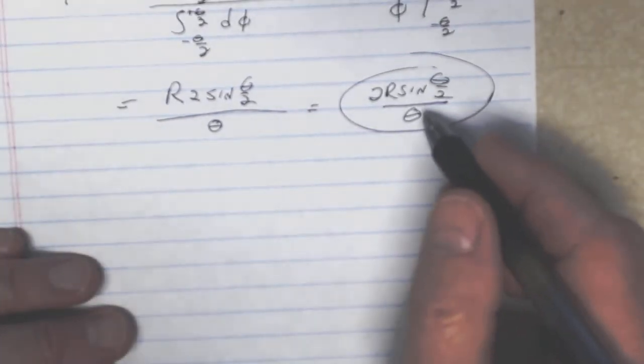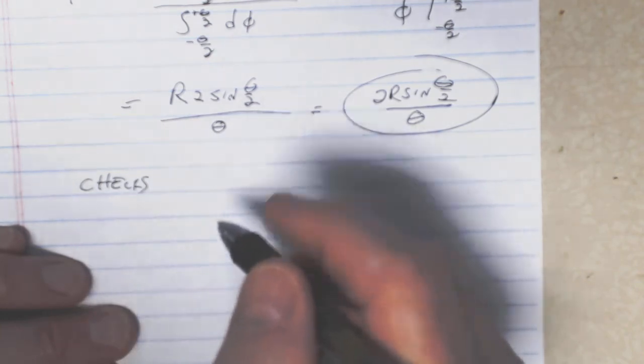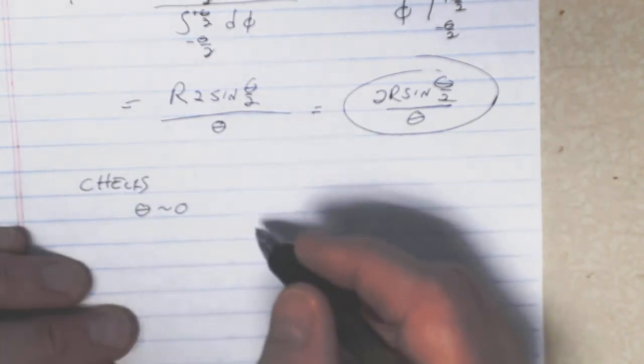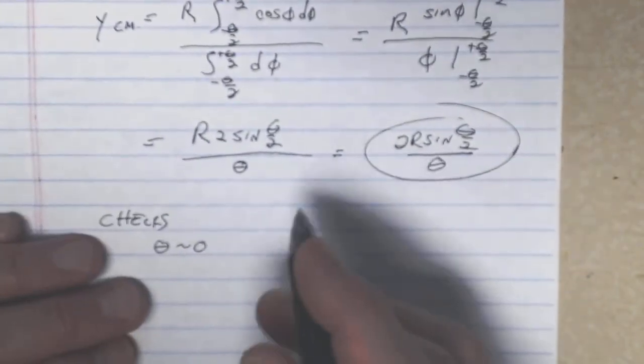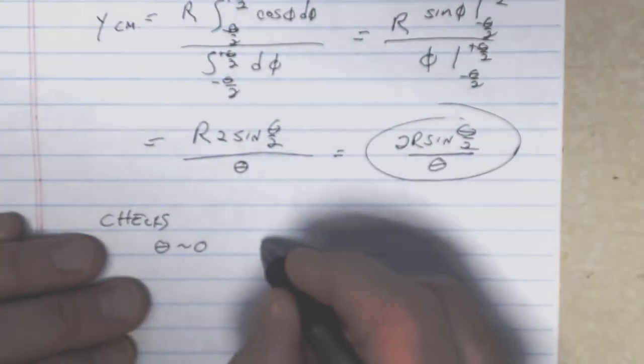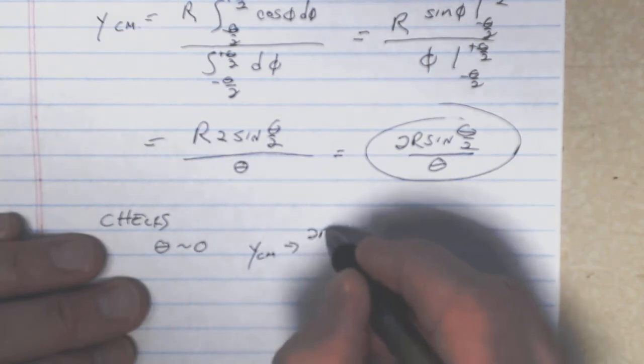Just glancing at that, it's not obvious what you're going to get. Okay, so the checks that you were asked to do: for theta about 0, that just corresponds to a little point up here, and so the center of mass should be up there too at y equals r. And what does our formula give you? Well, y center of mass goes to 2r.